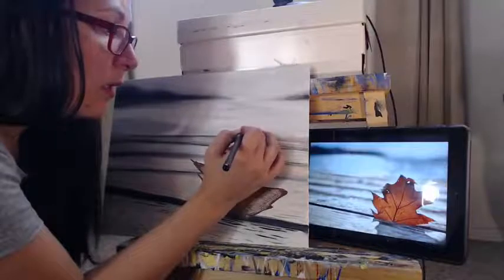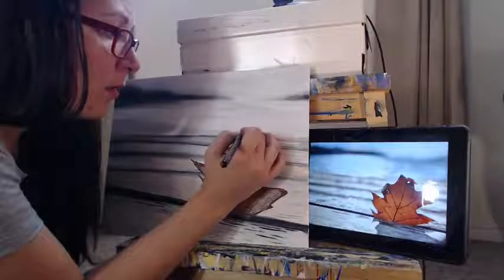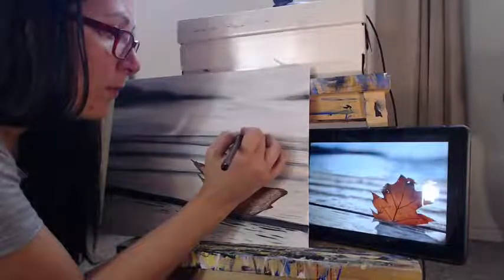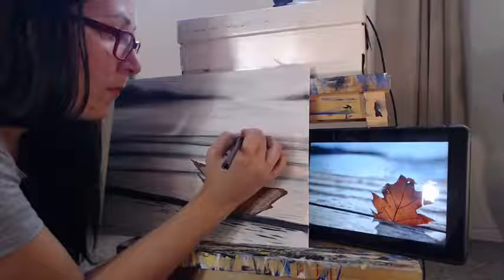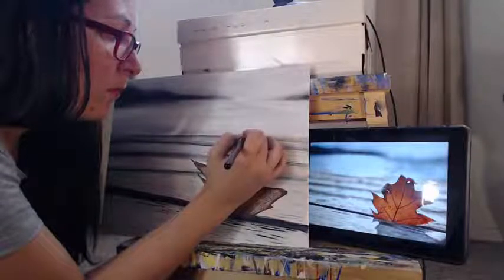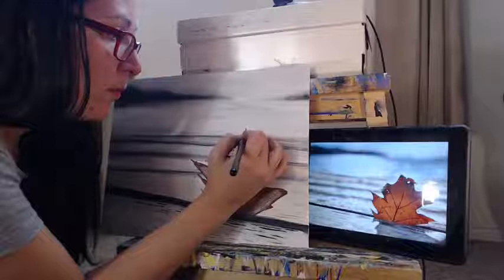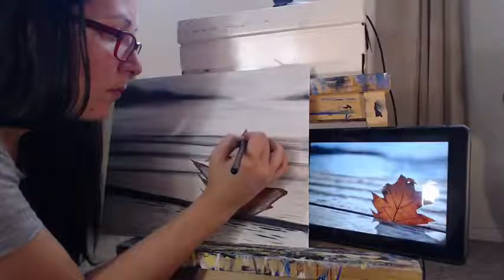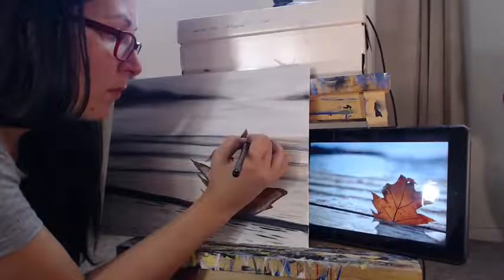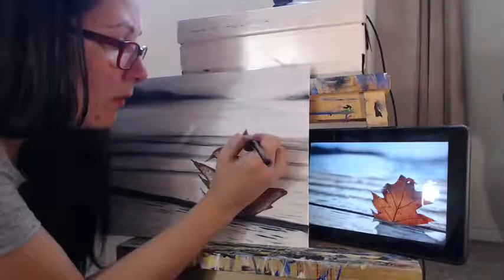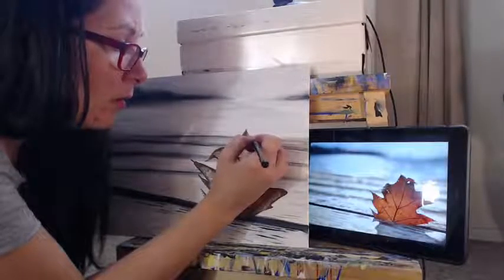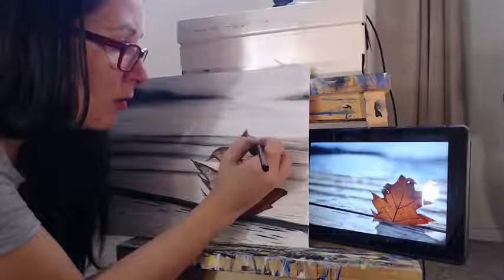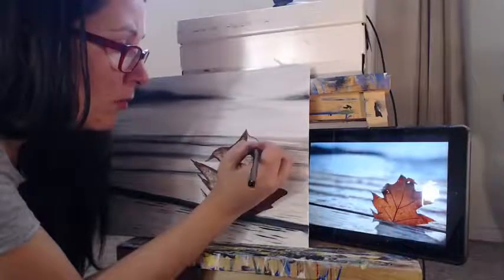Okay, and this one comes up. And it's like a little bit of a broken leaf happening. So it kind of comes flat and then out.